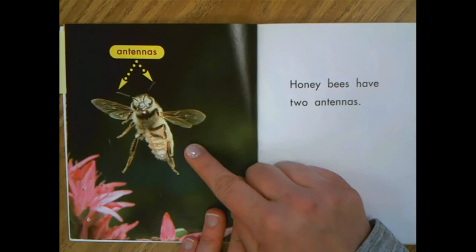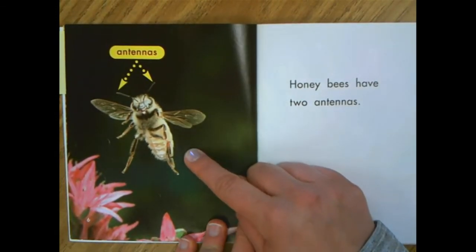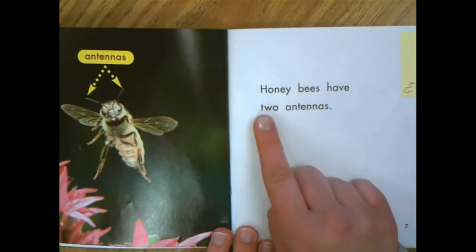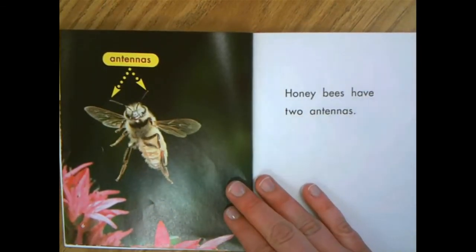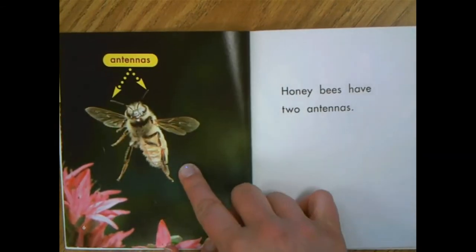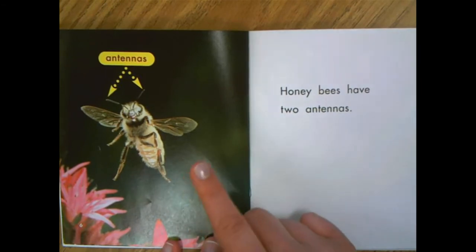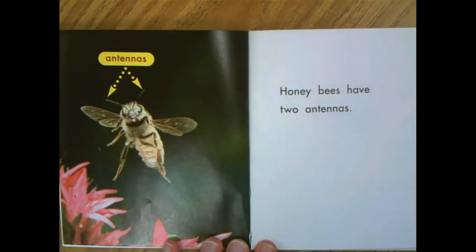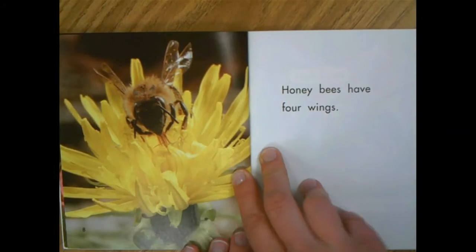When I look at this picture, I see that the honeybee is in the air. He's flying. When I read the words, it says, honeybees have 2 antennas. Okay, so let me think about that. One thing I learned or might have noticed is that honeybees fly. But what's more important on these pages is that the honeybee has 2 antennas. They even pointed it out in the picture. That's a key detail. Let's keep going.